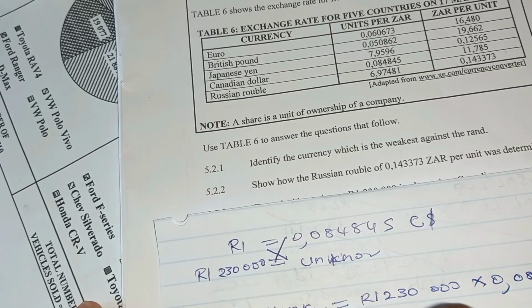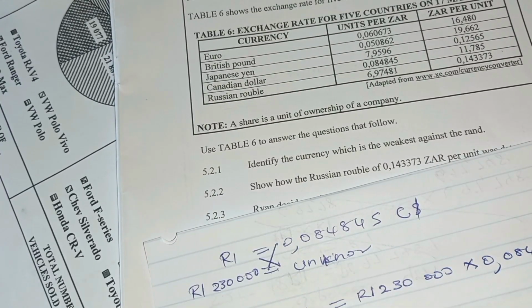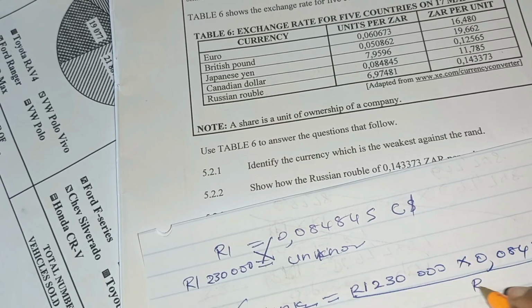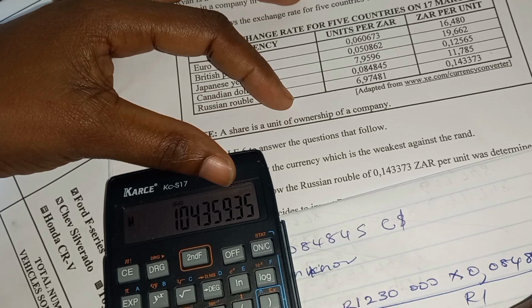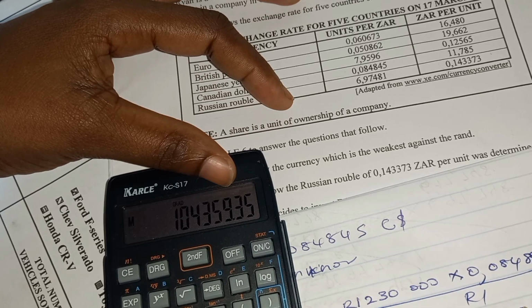Unknown is sitting with 1 rand, so I'm going to do the opposite of multiply, and that cancels it. Then I do this side, and we're going to see what happens. Canadian dollars, 104,359.35.